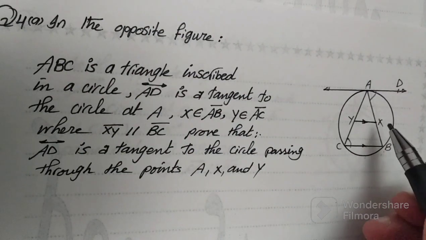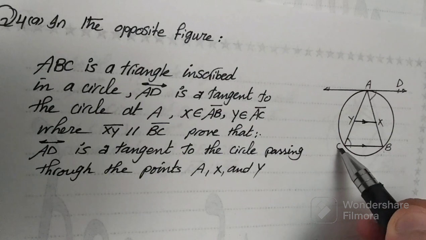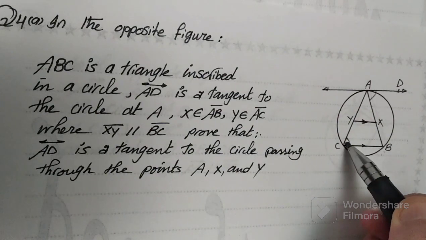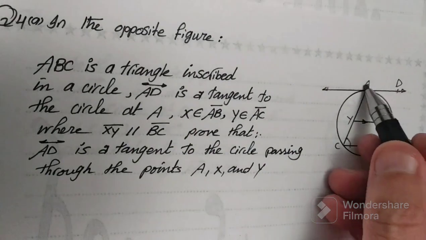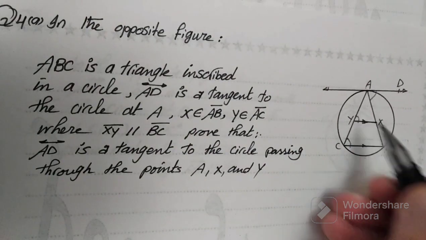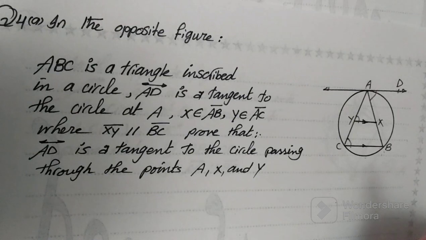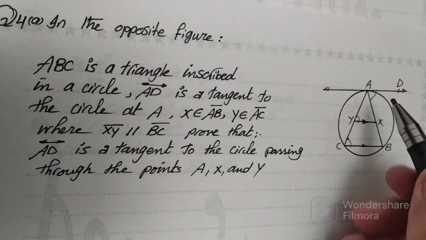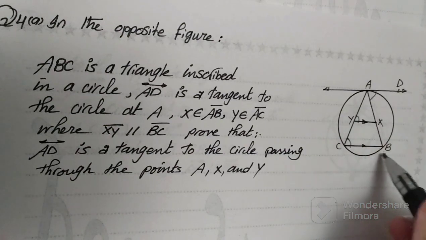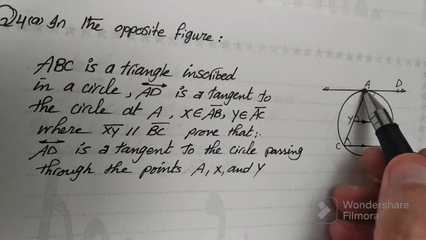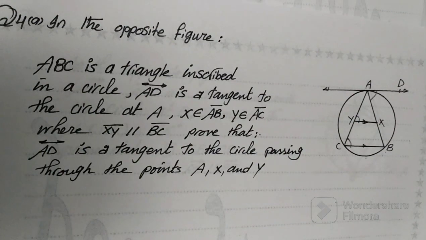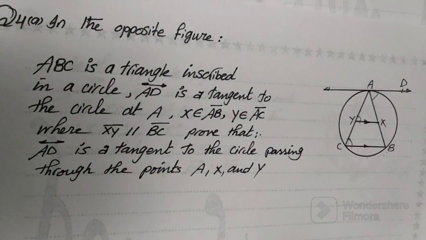Number 2, XY is parallel to BC. Therefore, the measure of angle C equals the measure of angle AYX, corresponding angles. So from 1 and 2, DAB equals AYX. Therefore, AD is a tangent to the circle passing through the points A, X and Y.